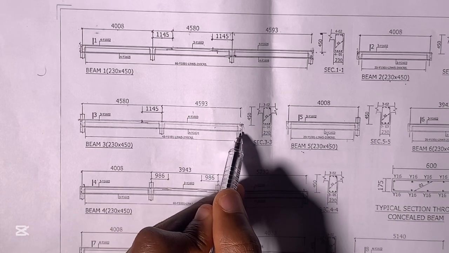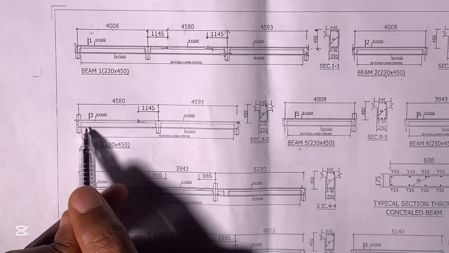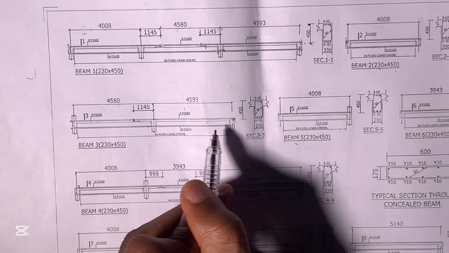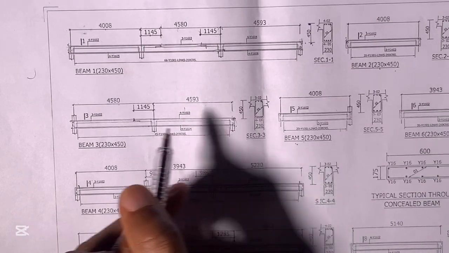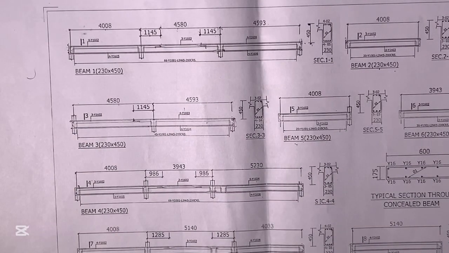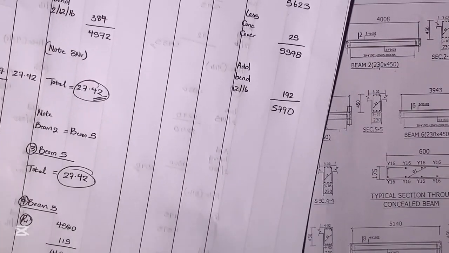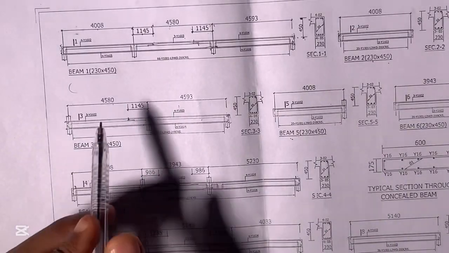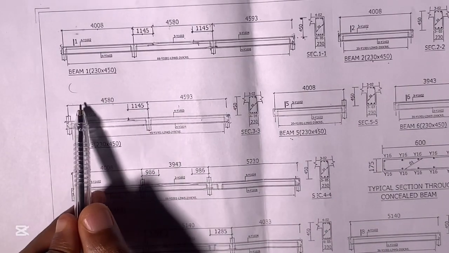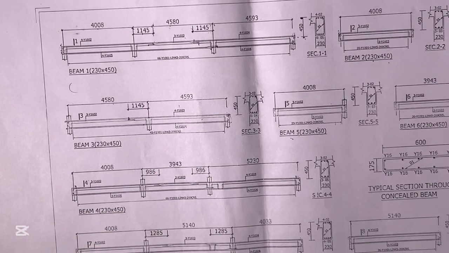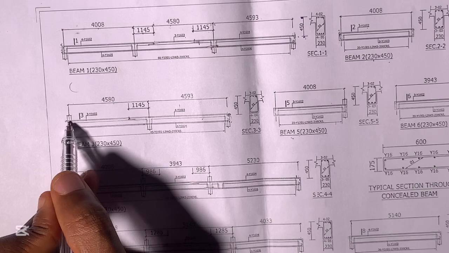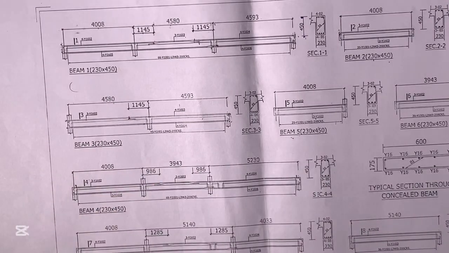So the next reinforcement we have to measure is this reinforcement under. So how do we get the length of this reinforcement? We need to determine the length of this beam from this point down to this point. Then we'll minus concrete cover from both sides, and then we'll add bend to both sides. So reinforcement 3 now will be calculated by adding 4518 and 4593 together. Then we'll now add half of the thickness of the column here and here.